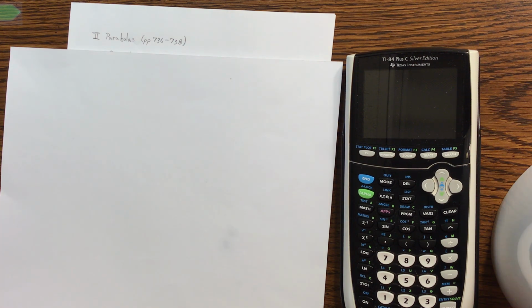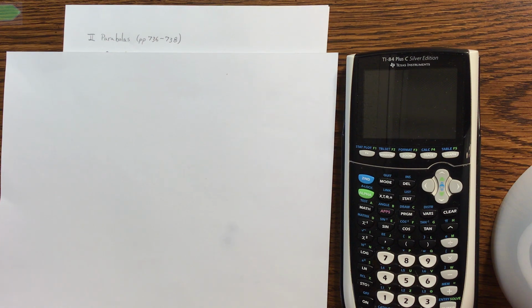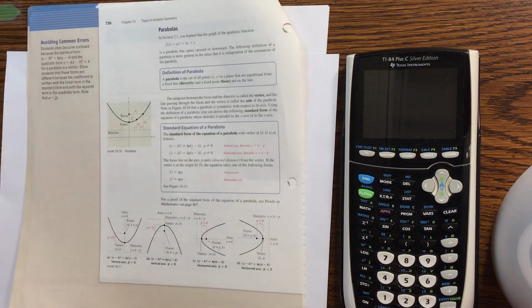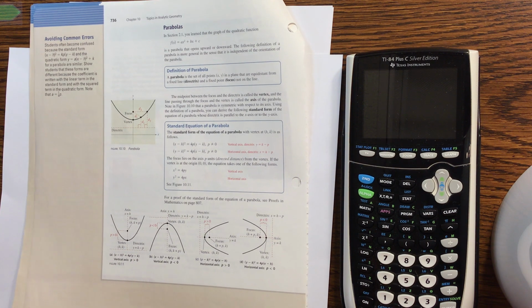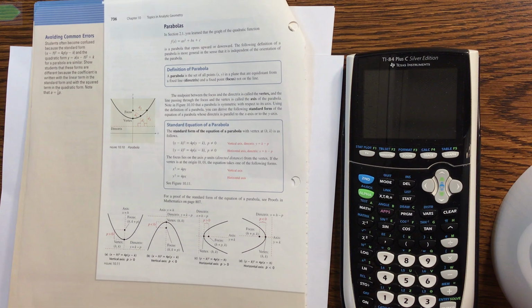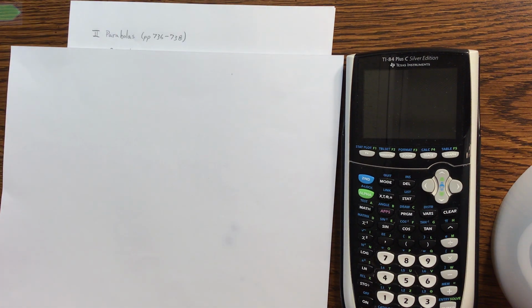And then in my next video, I'm going to show you another way of doing these parabolas or ellipses or whatever. Both ways are going to be correct, but since you've been studying using your book, I'm going to treat all my examples in this video just like they're shown on pages 736 through 738.